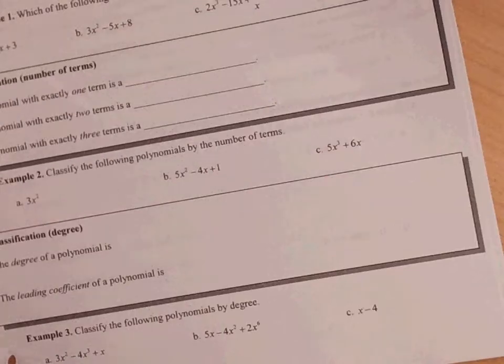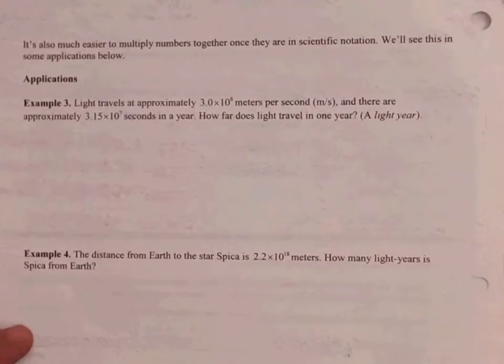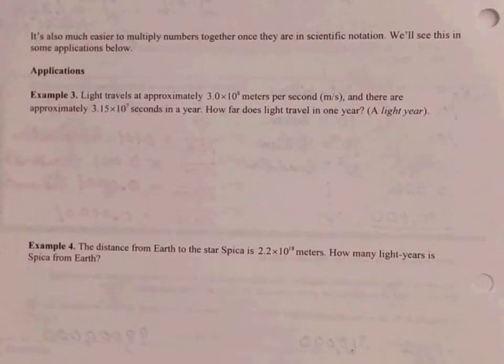Okay. We have a word problem. It's also much easier to multiply numbers together once they are in scientific notation. We'll see this in some applications below. Light travels at approximately 3 times 10 to the 8 meters per second. So is that very fast? 3 times 10 to the 8th. Does anybody know what number that is?